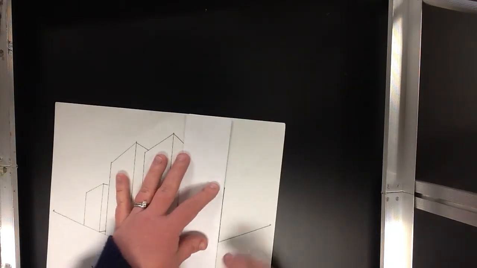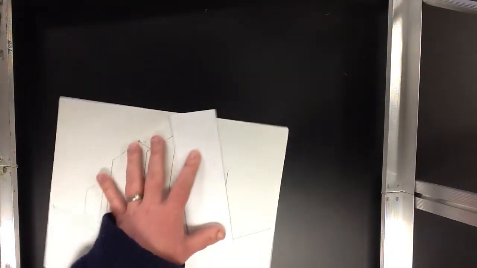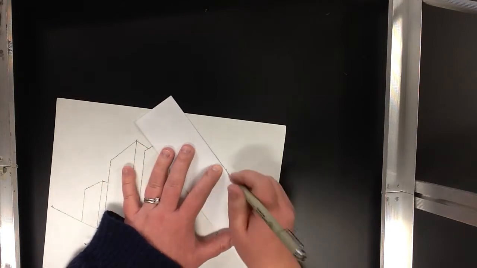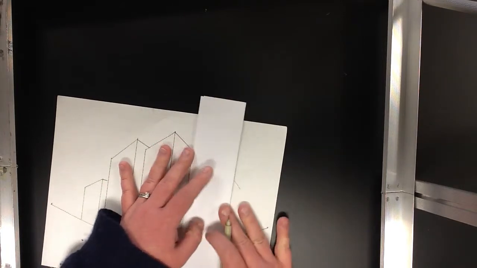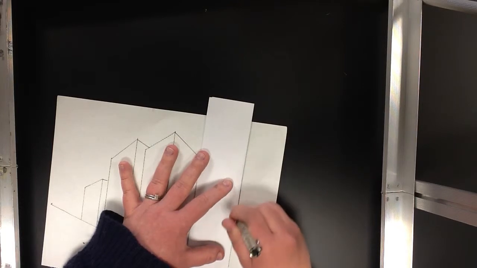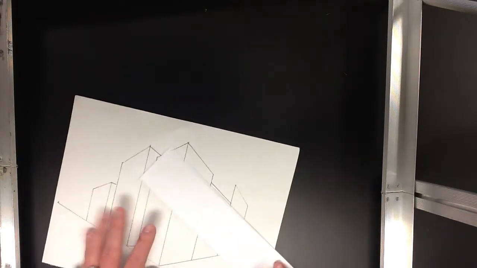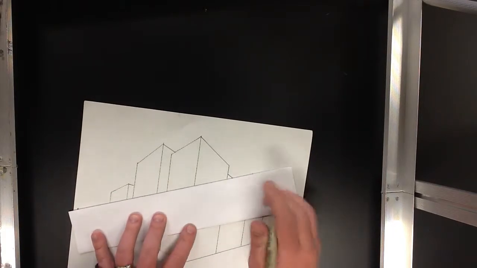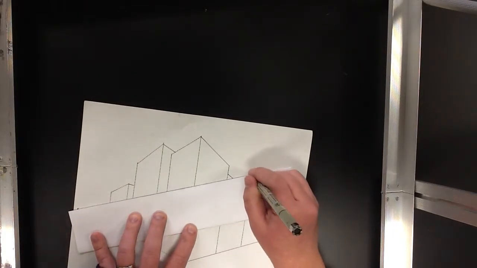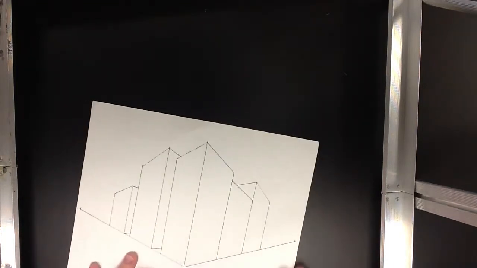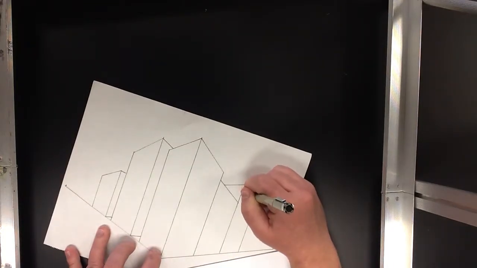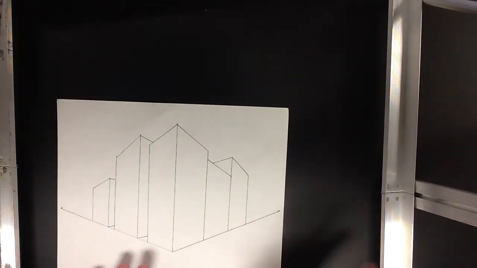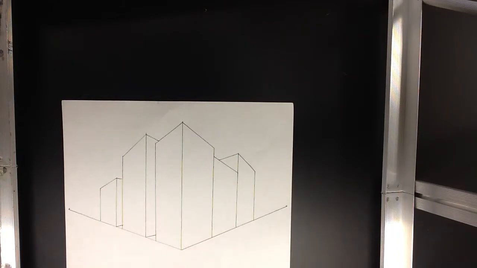Let's see, this next building is also going to be jutted right up next to it. Always remember to go to the right vanishing point. Ask yourself, is this on the right side of the building or the left side of the building? So there we go. So there's 1, 2, 3, 4, 5 buildings. I'll stop there, but you can go a little bit further with that.